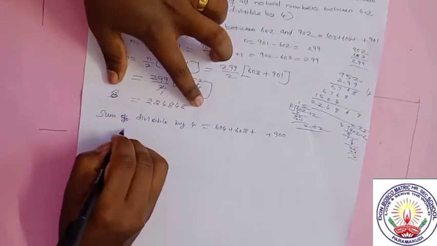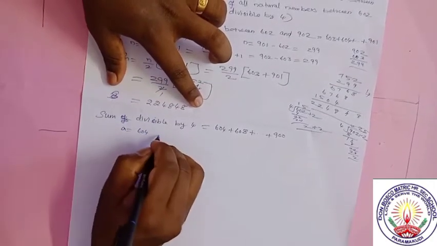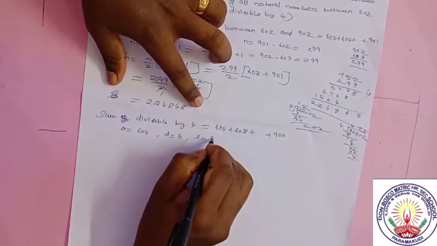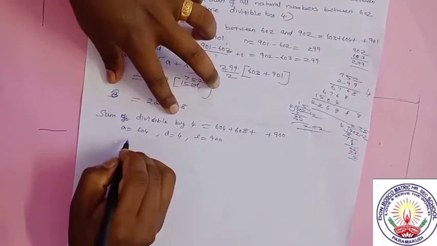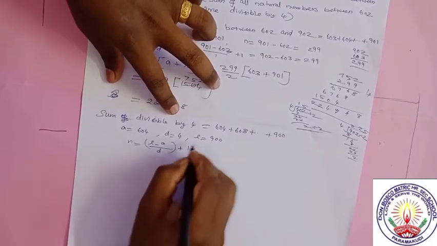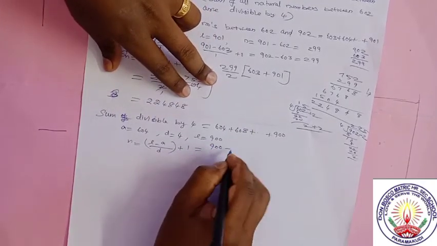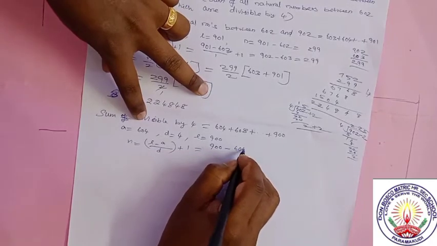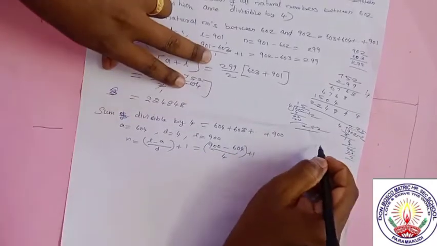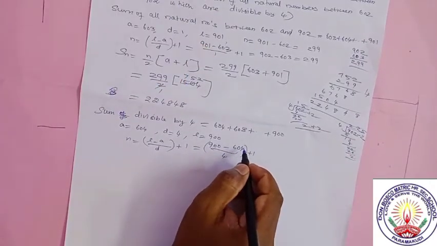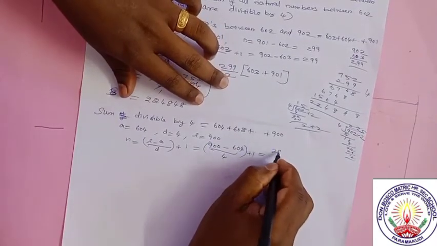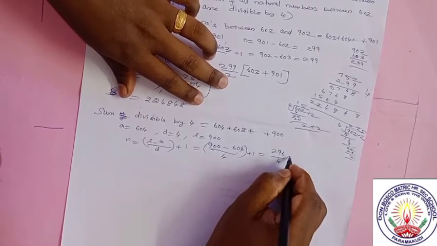Here a is equal to 604 and d is equal to 4, and the last term l is equal to 900. So the number of terms n is equal to the formula (l minus a) divided by d plus 1, which is equal to (900 minus 604) divided by 4 plus 1. First we subtract 900 minus 600, which is equal to 300. Here extra 4, so it is 296, which is 296 by 4 plus 1.